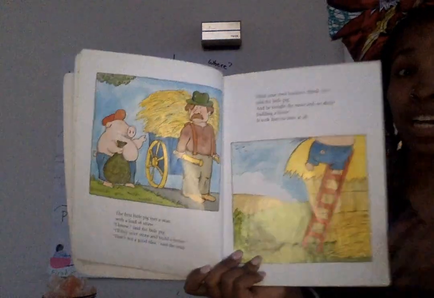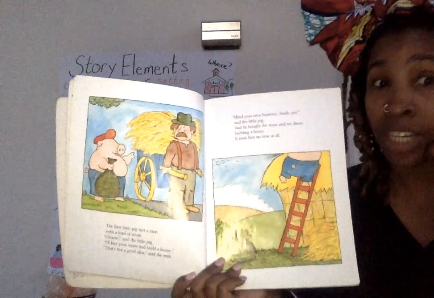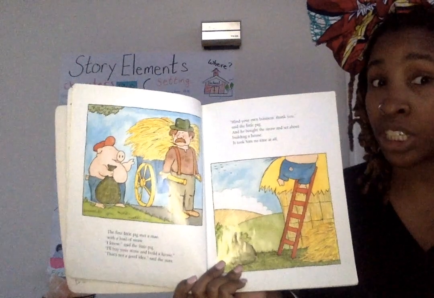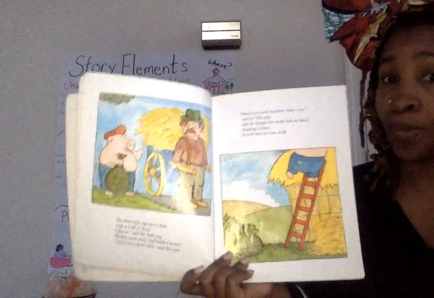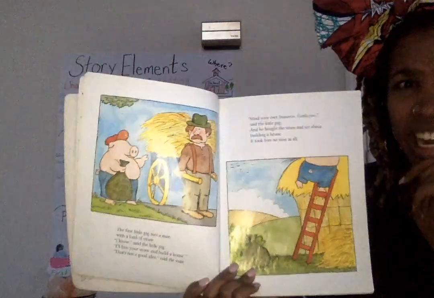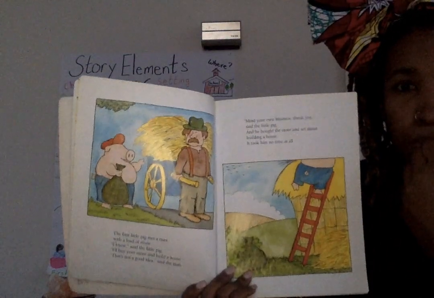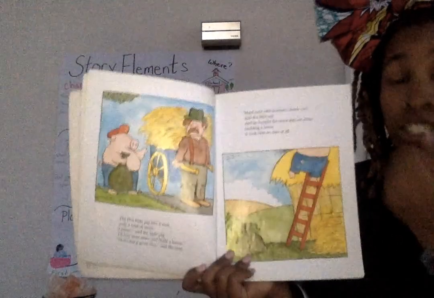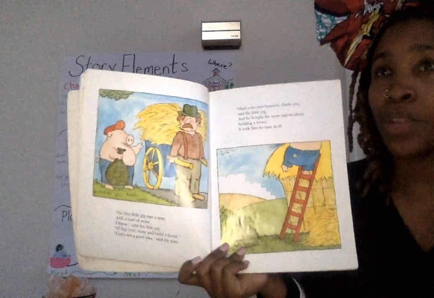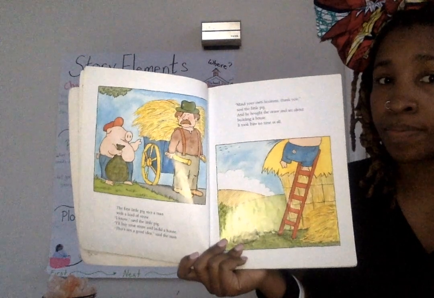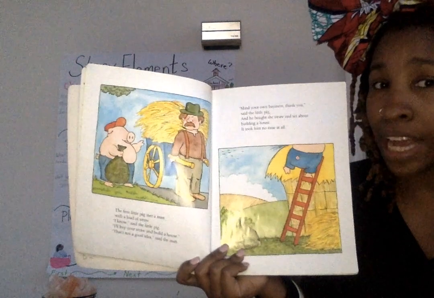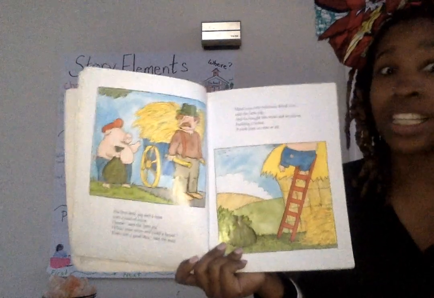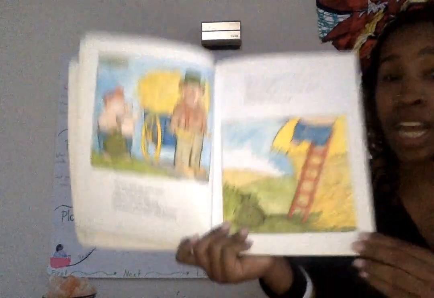So I want you to take a second and I want you to think. Have we met any new characters? Have we met any characters? Have we found a setting? Do we know where we are? Right. So tell your partner, tell yourself, who are the characters we've met so far? Where have we been? What's our setting? Is it in the daytime? Is it in the nighttime?